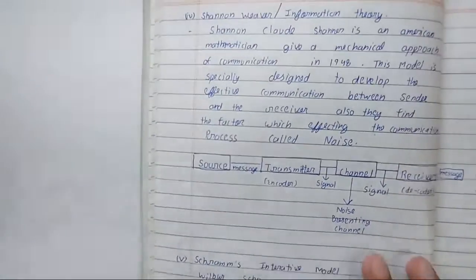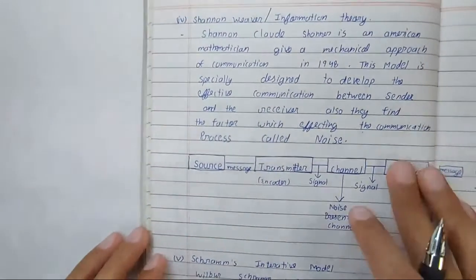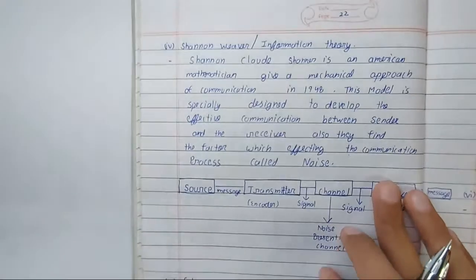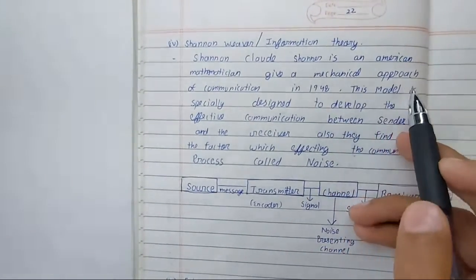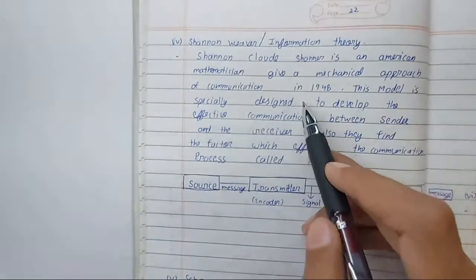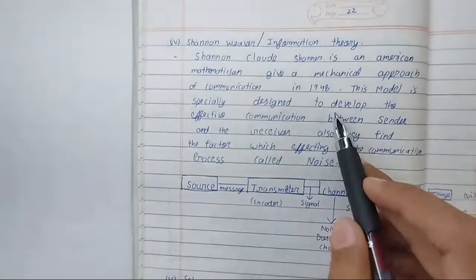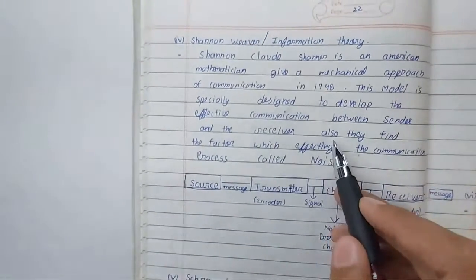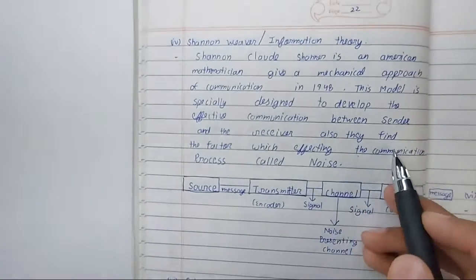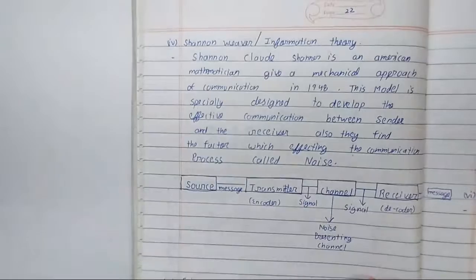Now move on to the next. Information theory. An American mathematician gave a mechanical approach to communication in 1948. This model is especially designed to develop effective communication between the sender and the receiver. Also, they found the factor which affects the communication process, called noise.